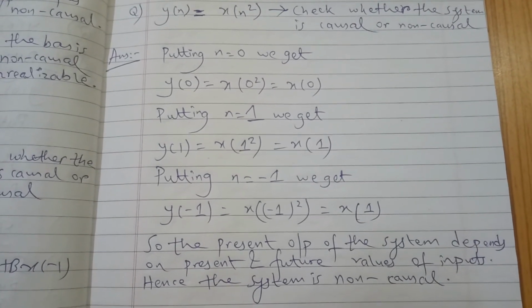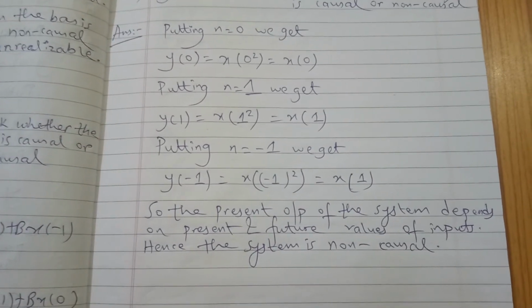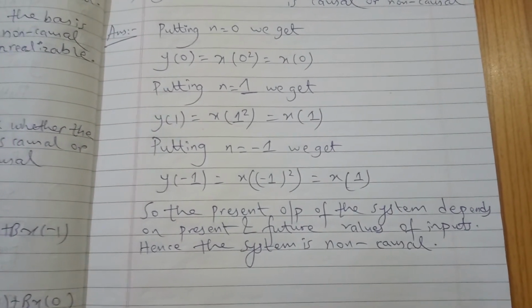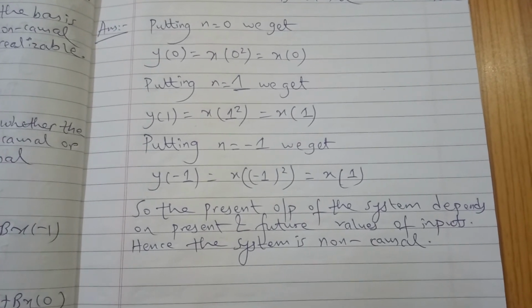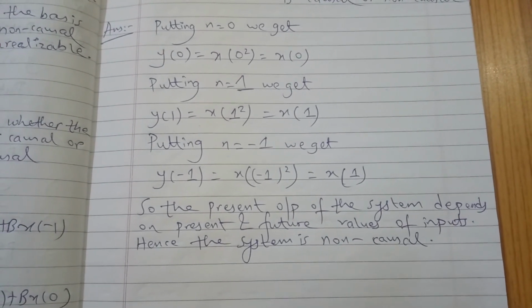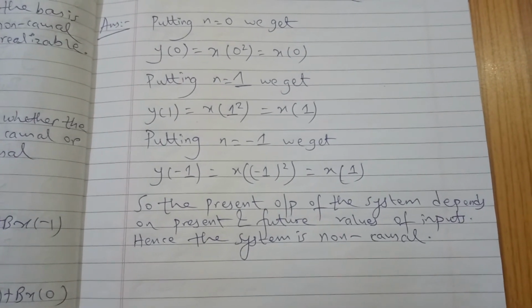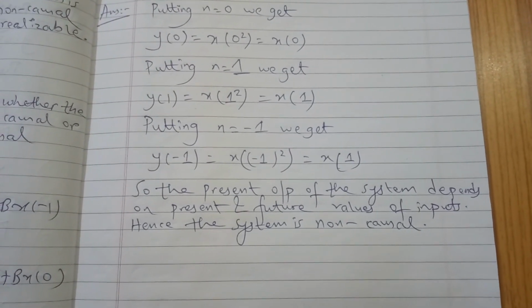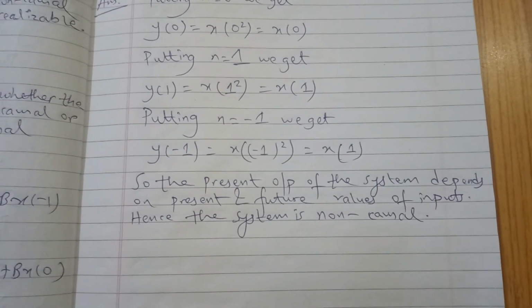Putting n equals minus 1, we can see the difference. Y of minus 1 equals x of minus 1 whole square, which equals x of plus 1. With respect to minus 1, plus 1 is in the future state. So the present output of the system depends on the future input. So the present output depends on the present and future values of the inputs. Hence the system will be non-causal.